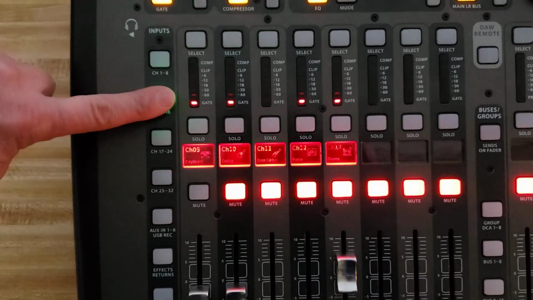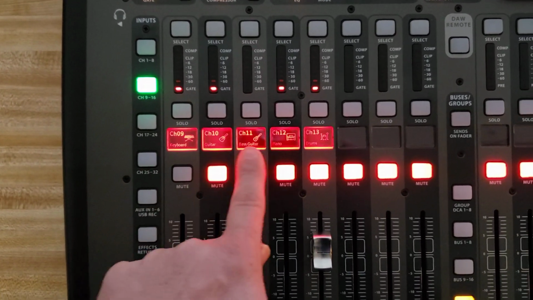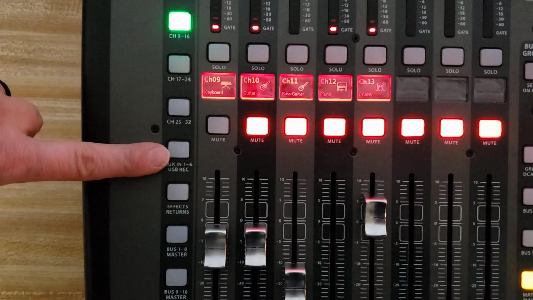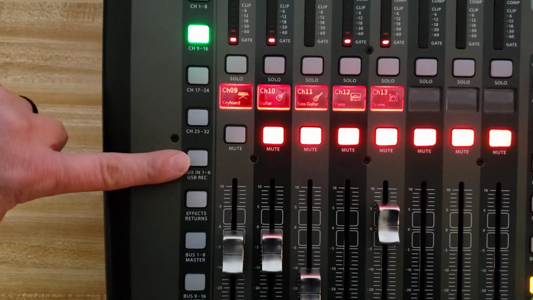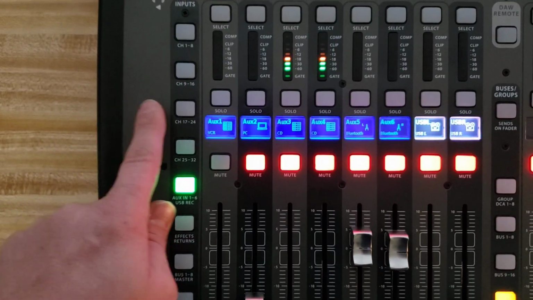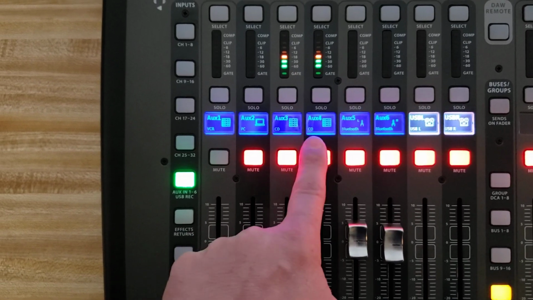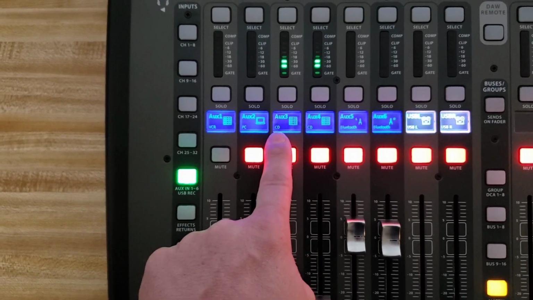You hit this button, and then it shows you which instrument you're adjusting. The CD player is in auxiliary in 1 through 6 here. You can actually see some signal coming through on these CD channels. So I'm going to adjust that volume.